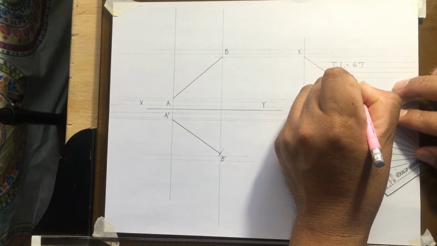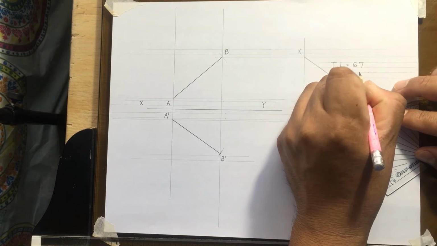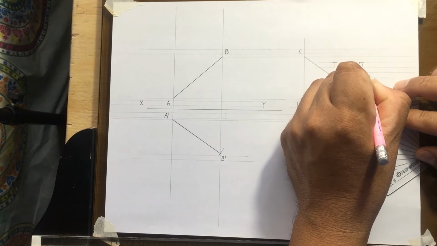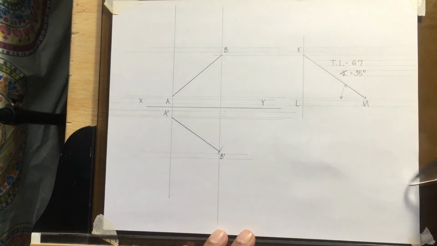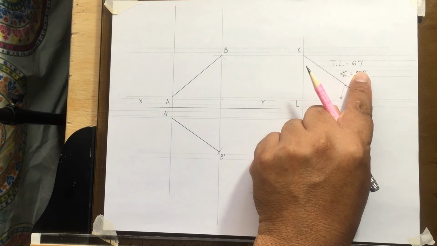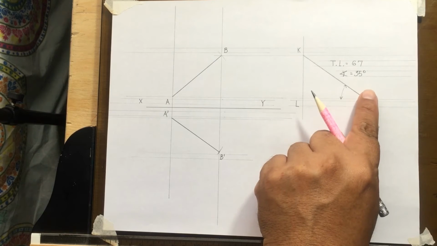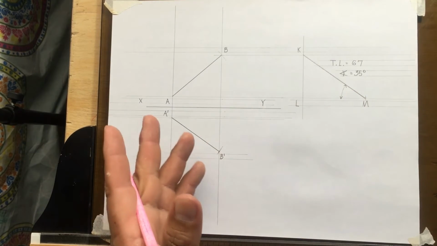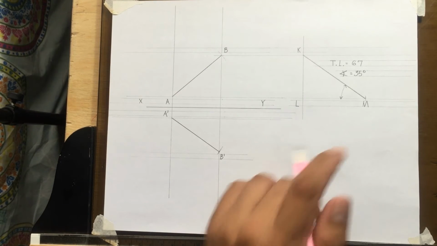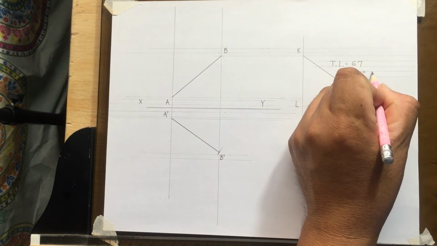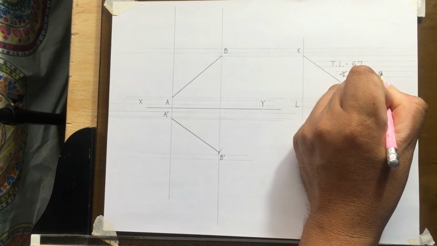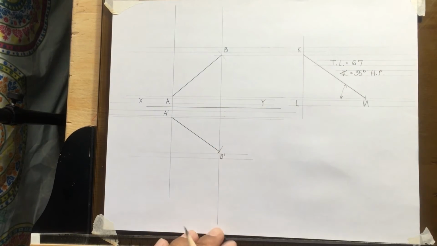Angle equal 35 degrees. Okay, so every time I use this method, this is what I want to see. TL standing for true length, which is 67, and angle is 35. This angle means angle of inclination. Okay, angle of inclination to the horizontal plane. So angle 35, and then we're going to write HP, or horizontal plane. Okay, that's the front.